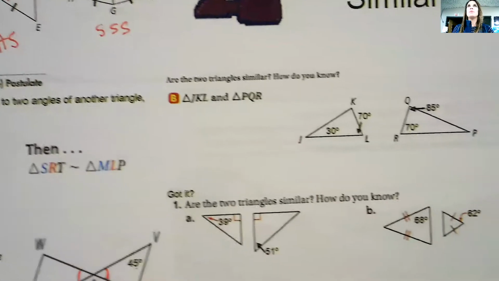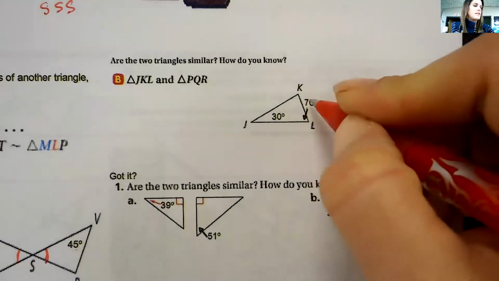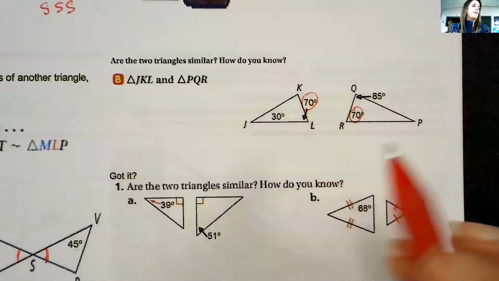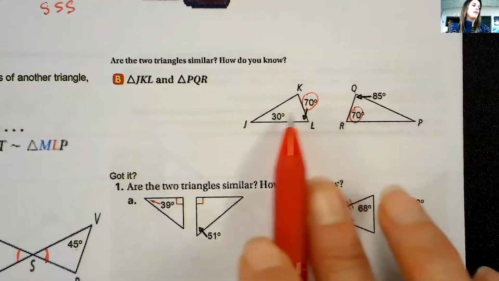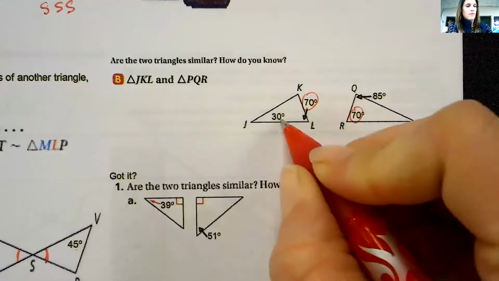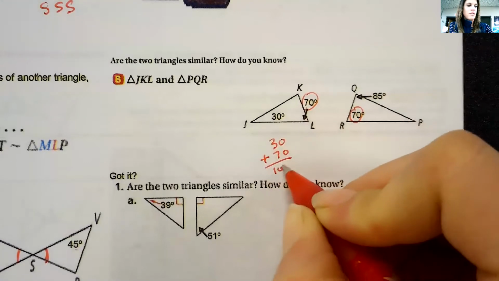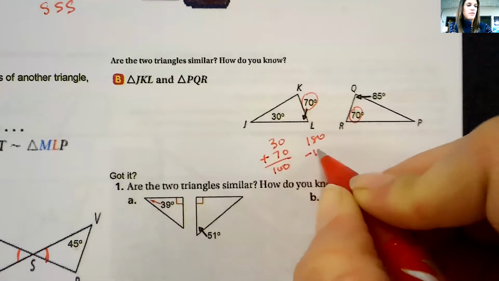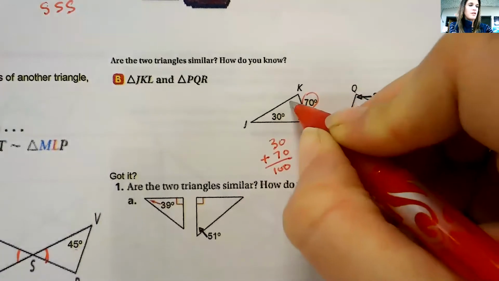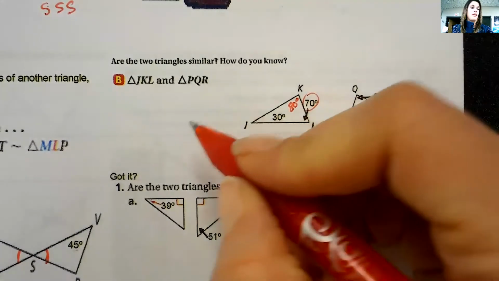Another type of problem, look at B. Do we know that those 2 triangles are similar? No. We have 70 and 70. We'd have to check and see if those other angles are congruent. And to do that, you would add, say, 30 and 70 is 100. Subtract from 180, and we get 80 degrees for this one. So since that one's 85 and this one's 80, that would be no.